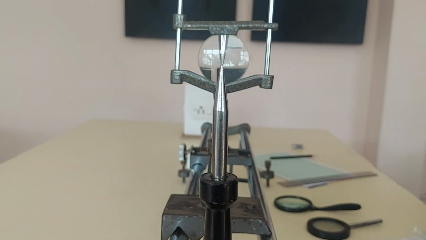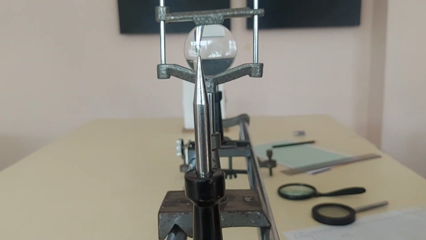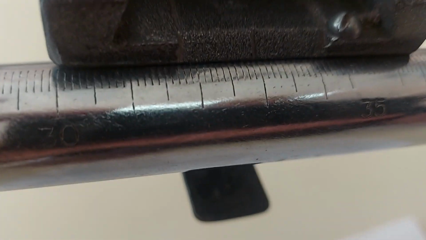See, once you have removed the parallax, then it doesn't take very long to remove it for subsequent readings. Right? You can see the location of the image once again. Now these are the locations that we have of the image.